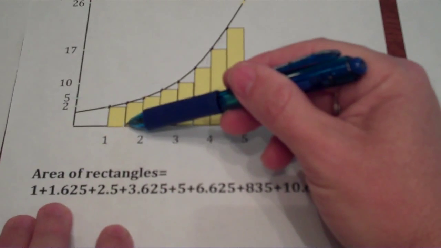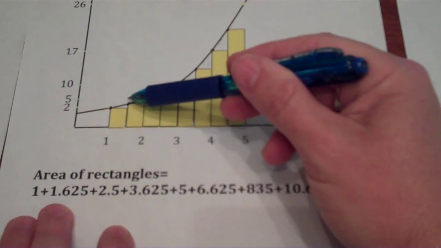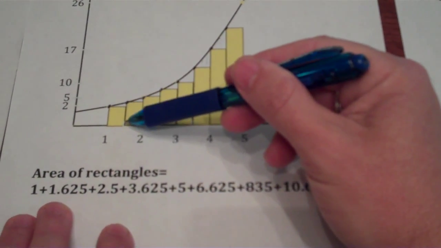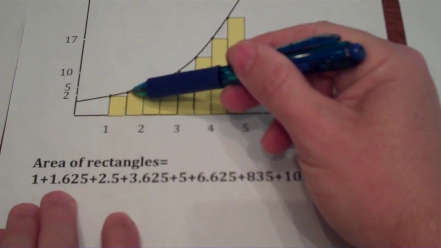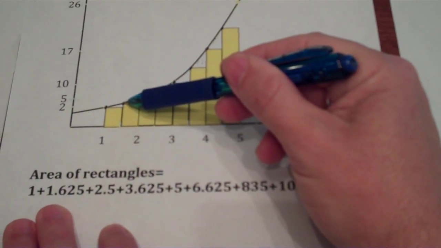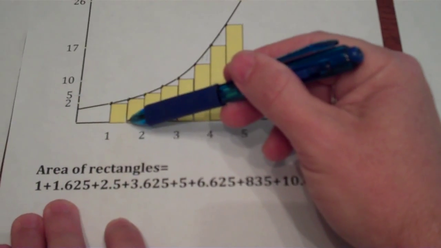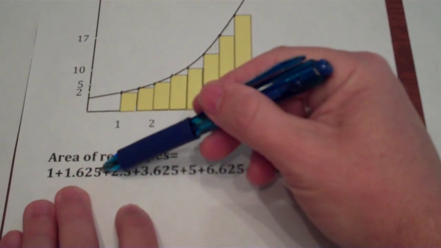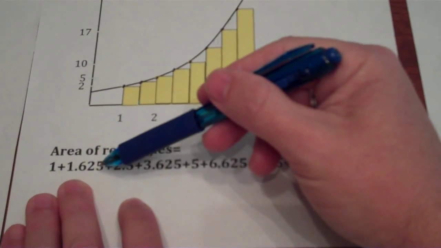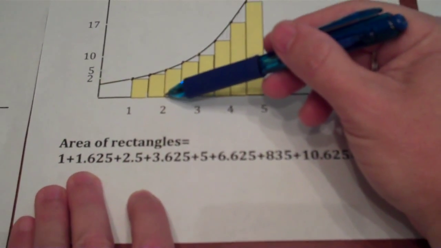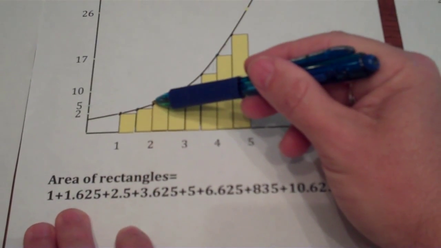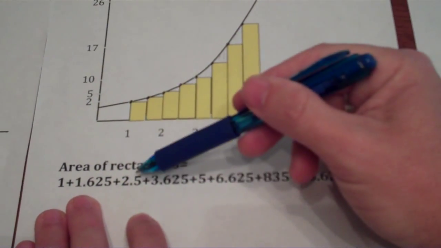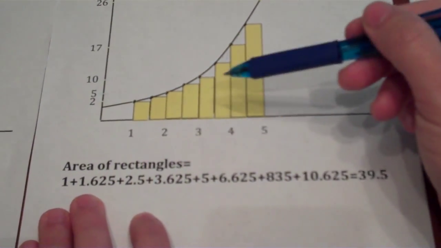My second one, at 1.5, the value was 3.25. 3.25 times 1/2 would be 1.625. And I can continue this. This value is 5 times 1/2 would be 2.5, etc., etc., etc.